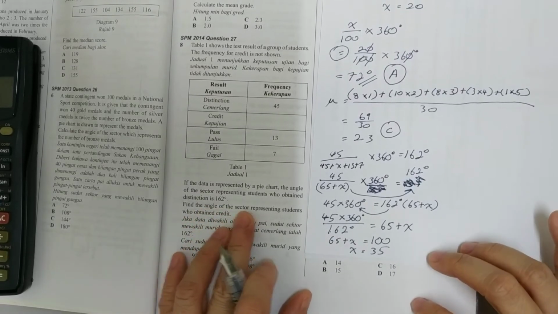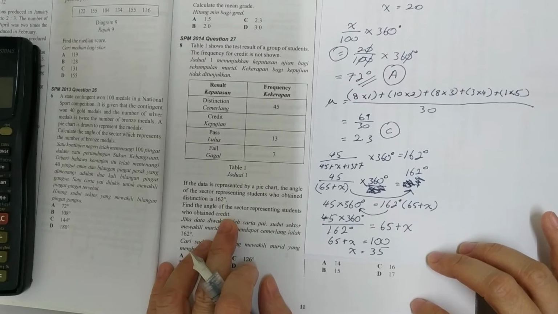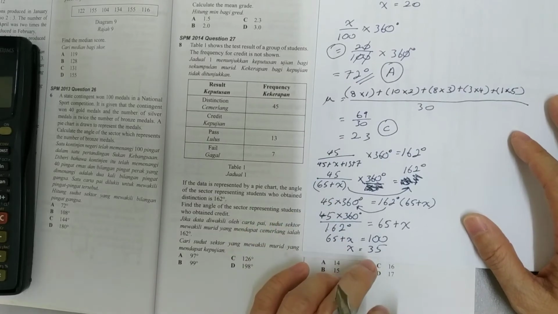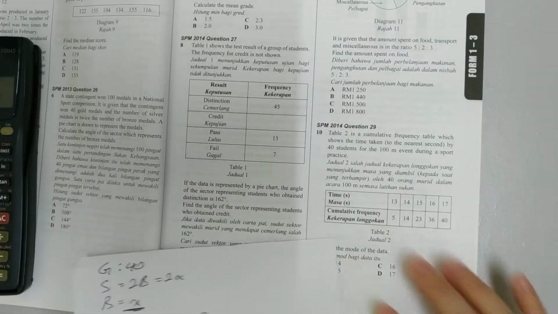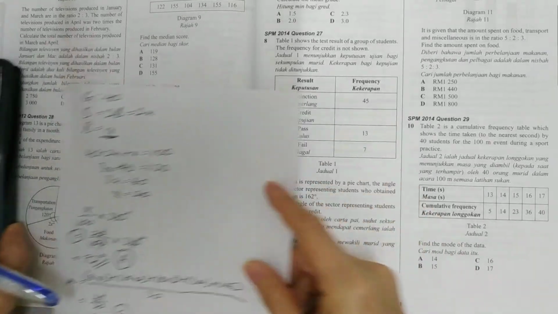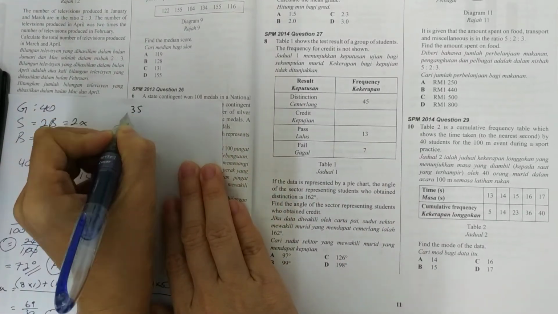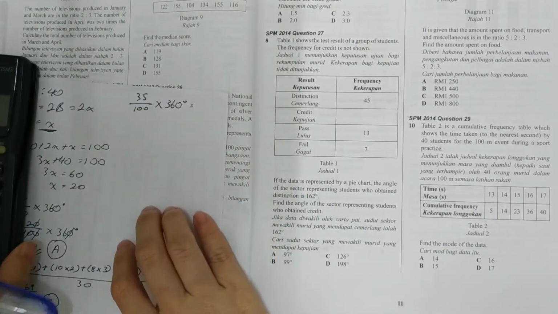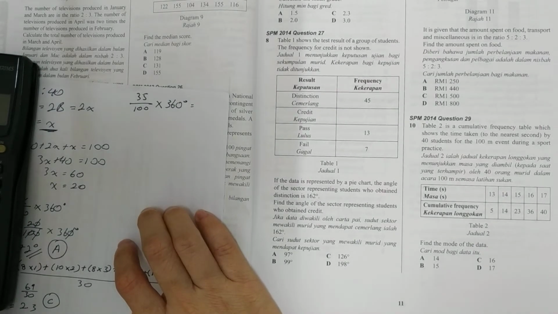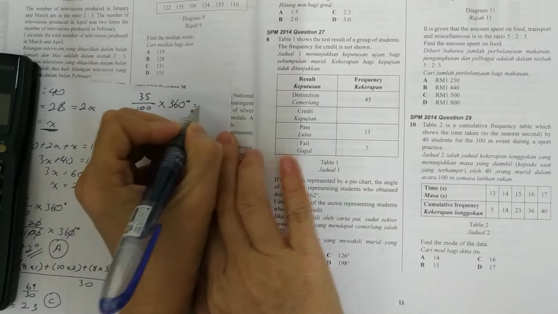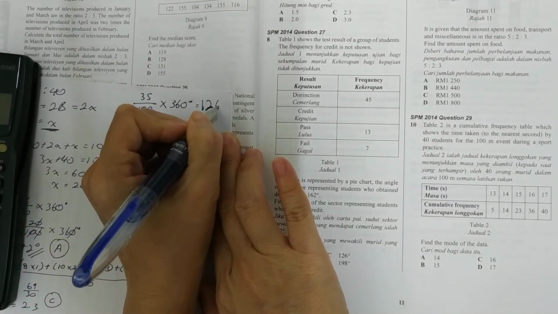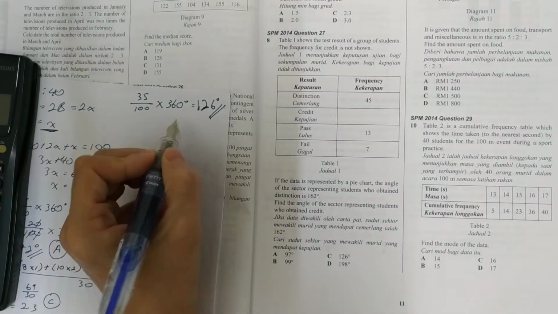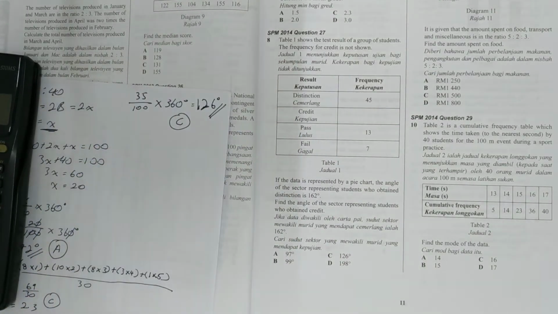And they want the angle of the sector representing students who obtain credit. So the total number of students is 65 plus 35, which is 100. So the angle of the sector representing students who obtain credit will be 35 over 100 times 360 degrees. Okay, so we will have 126 degrees. And your answer is C. Okay?